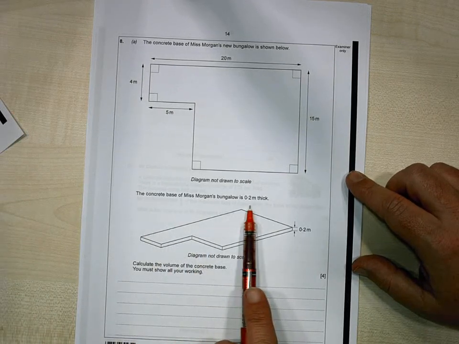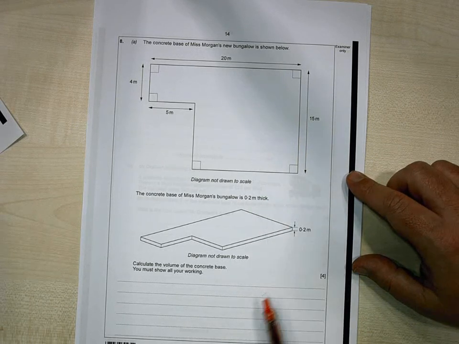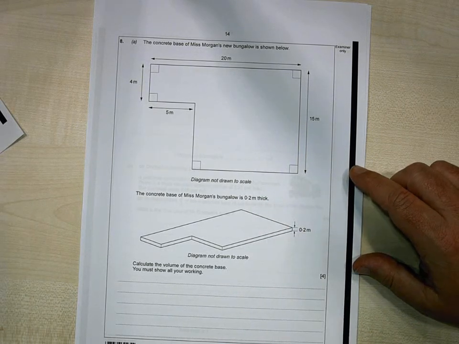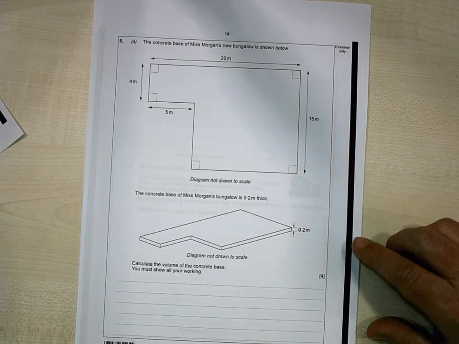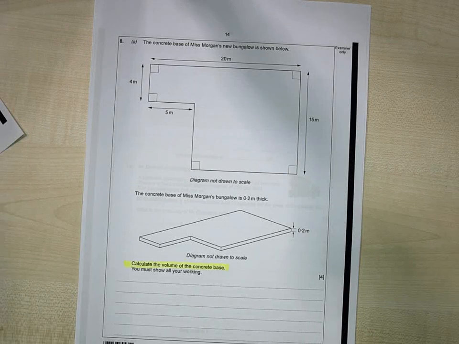So the concrete base of Miss Morgan's new bungalow is shown below. The concrete base of Miss Morgan's bungalow is 0.2 meters thick. So that's looking from above, and that you can see is how thick it is. Calculate the volume of the concrete base.